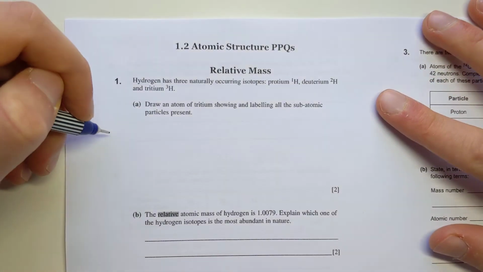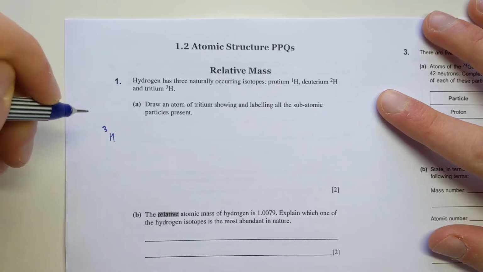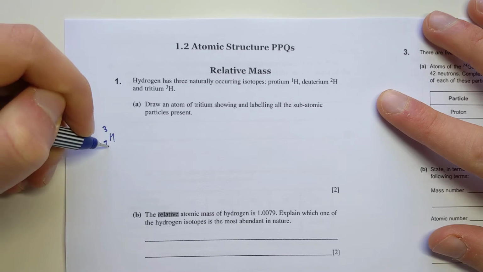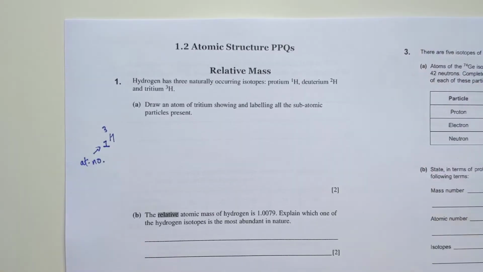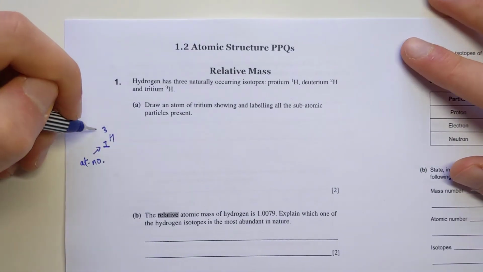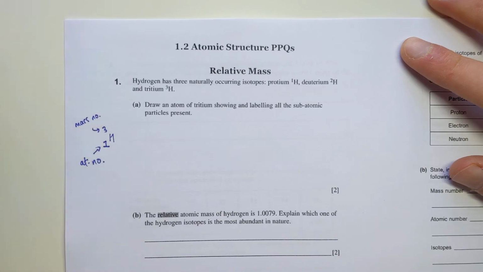So we think about what tritium is. It's given with that symbol with a 3 up top. It is still hydrogen, therefore its atomic number will still be 1, because the atomic number defines what the element is. The number up top must be the mass number, because that's the one that's changing between isotopes. And if you remember your definition of isotopes, they're atoms of the same element with a different mass number. So that must be the mass number.